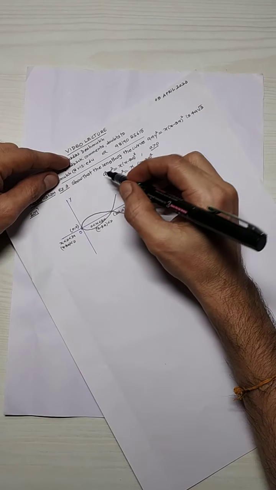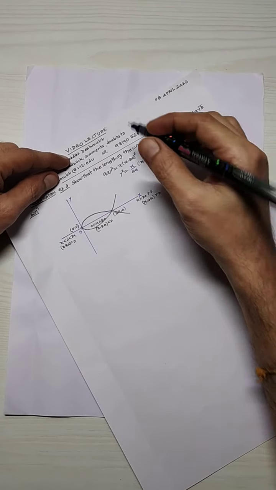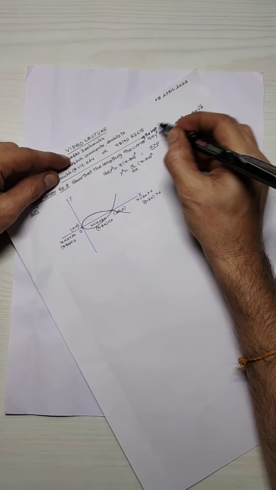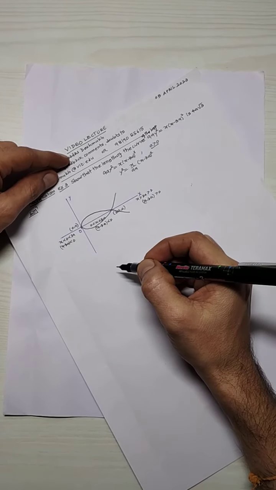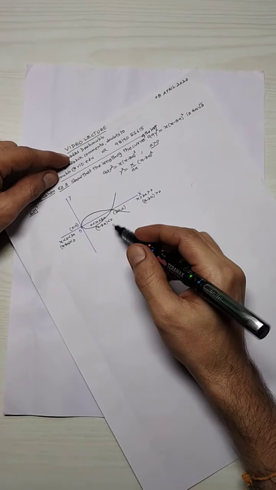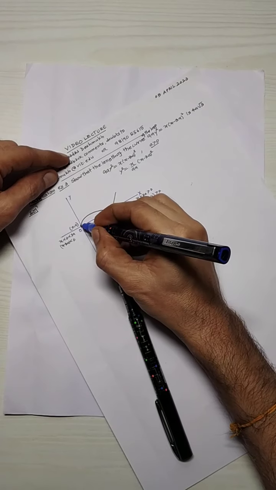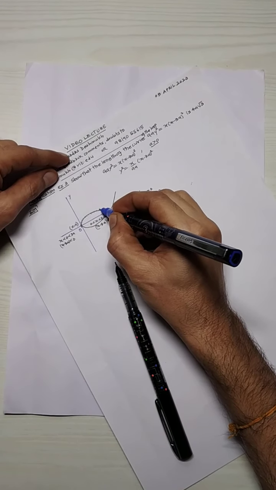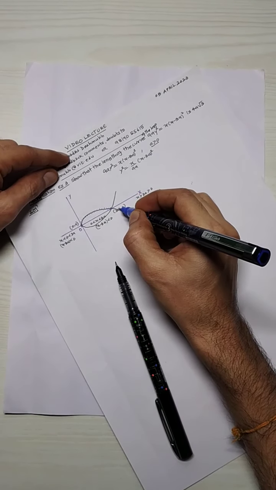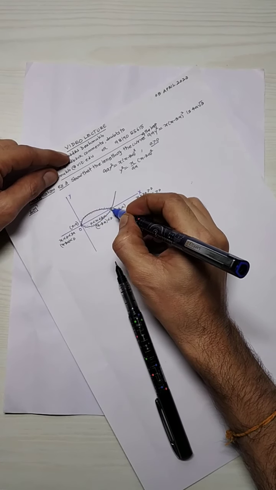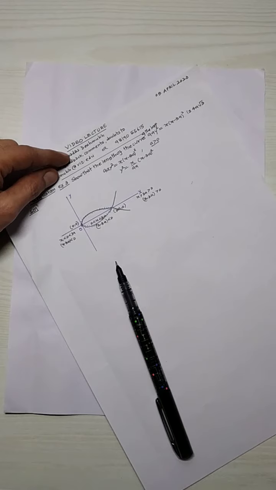So here in this case, it is shown that the arc length of the loop of this curve is this much. Now the loop is formed between 0 and 3a. So this is the arc length. So here is the loop between 0 and 3a. Because of symmetry, you can find the upper half and multiply by 2, and you get the total arc length.